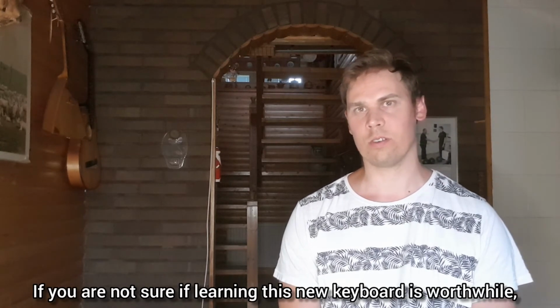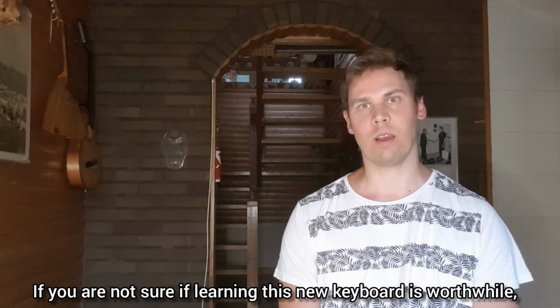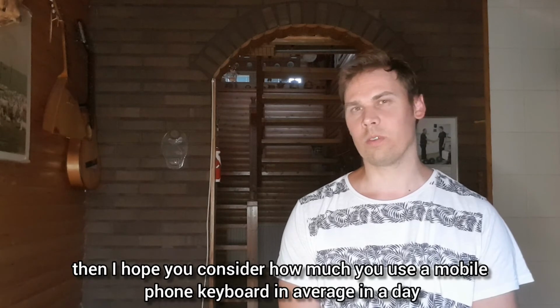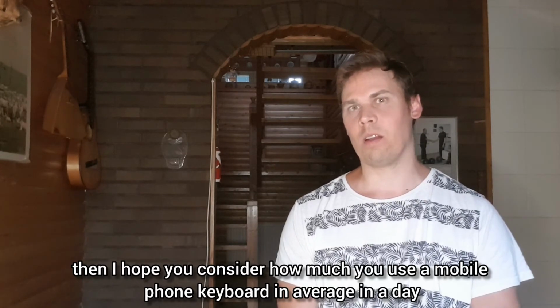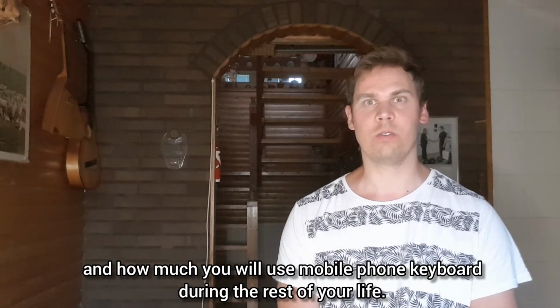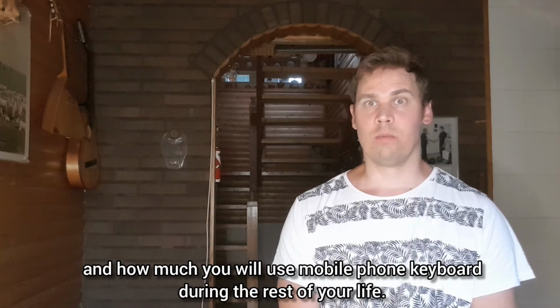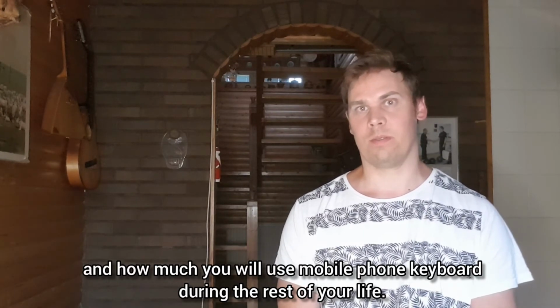If you are not sure if learning this new keyboard layout is worthwhile, then I hope you consider how much you use a mobile phone keyboard on average in a day and how much you will use a mobile phone keyboard during the rest of your life.